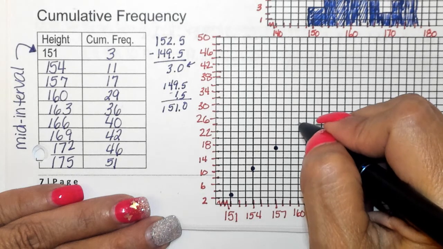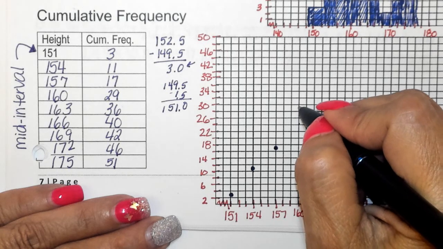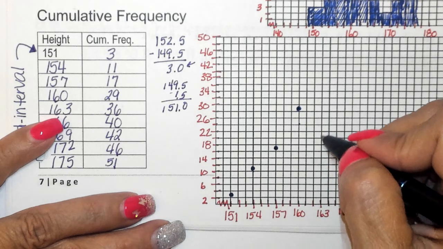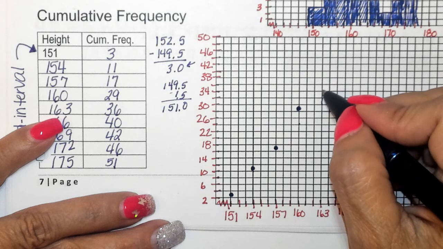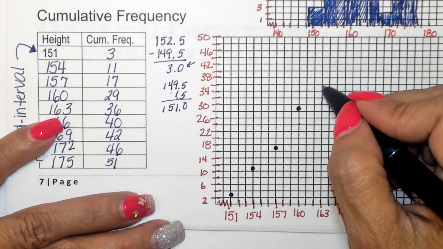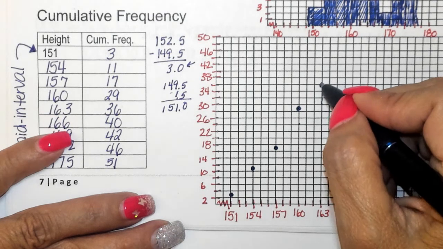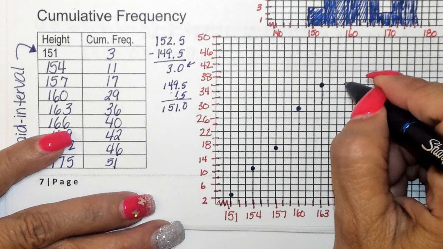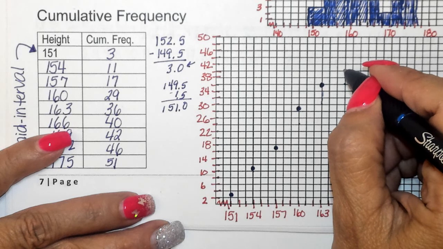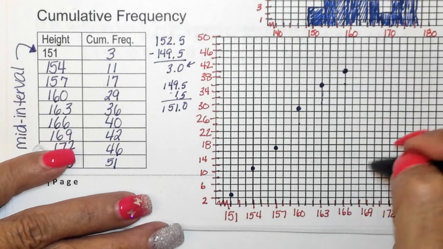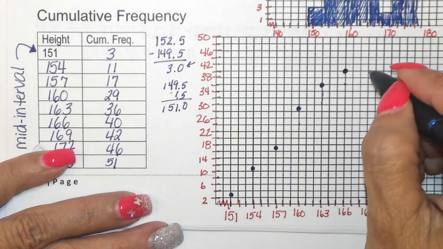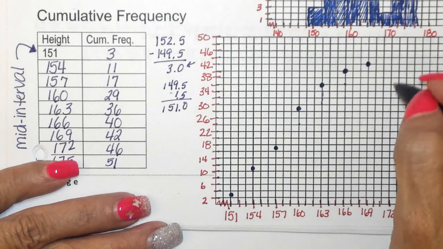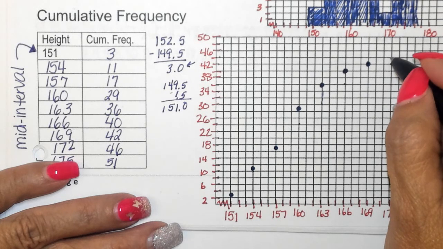Okay, 160, 28, 29 will be right there in the middle. 163, 136. 166, 40. 169, 170, 42. 172, 46.